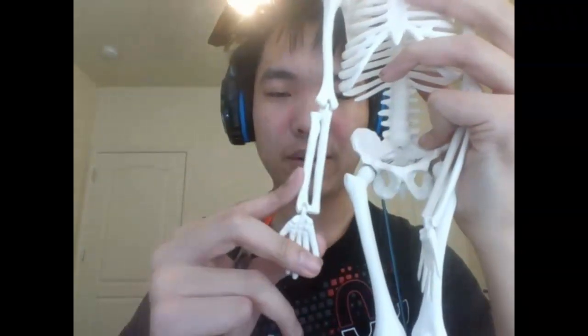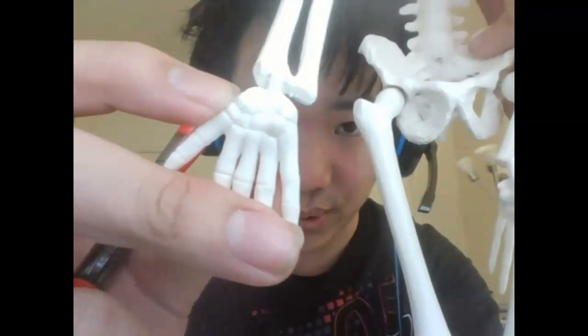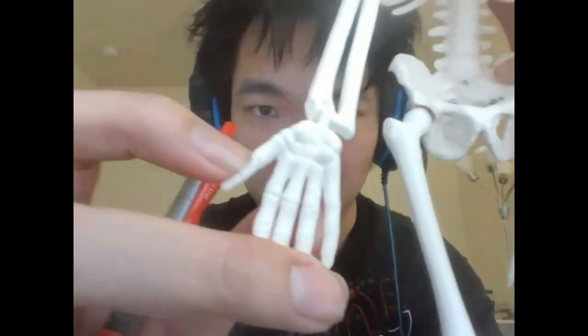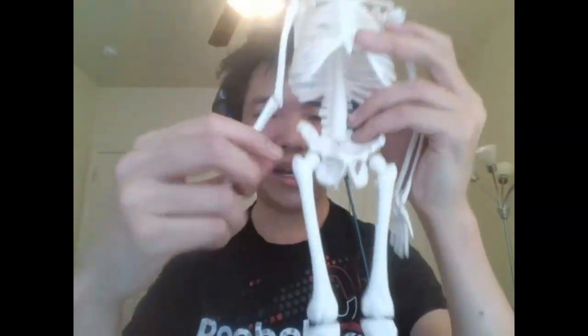So ulna inside, radius outside. Then you've got your carpal bones, which are your wrist bones. These are short bones. They are obviously very short, not long. Then you've got your phalanges and your metacarpals that make up the rest of your hand. There are metacarpals, proximal phalanges, and distal phalanges, which go from proximal to distal in that order. So that's the arm and the hands.